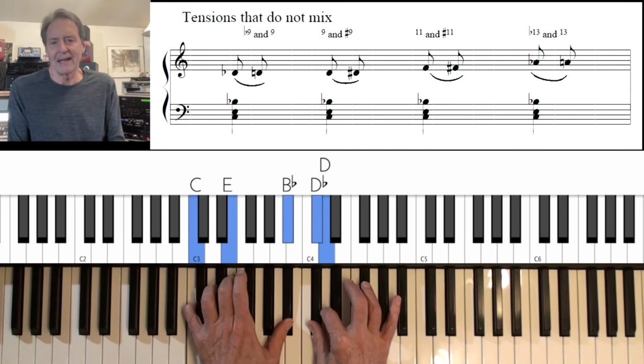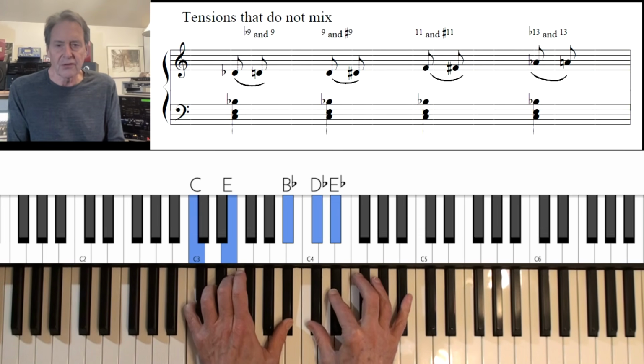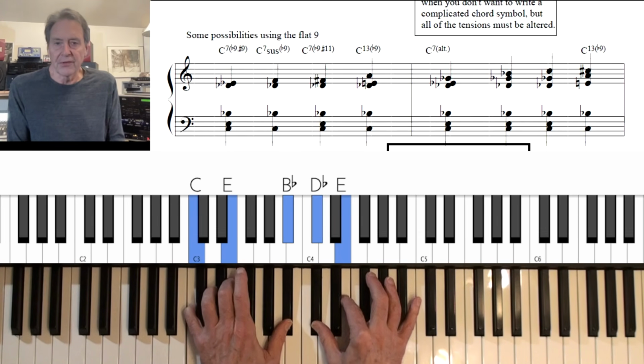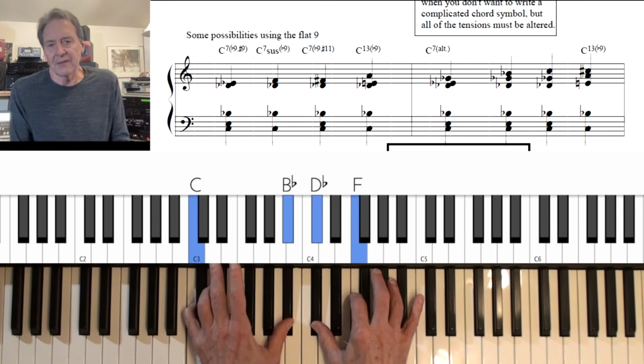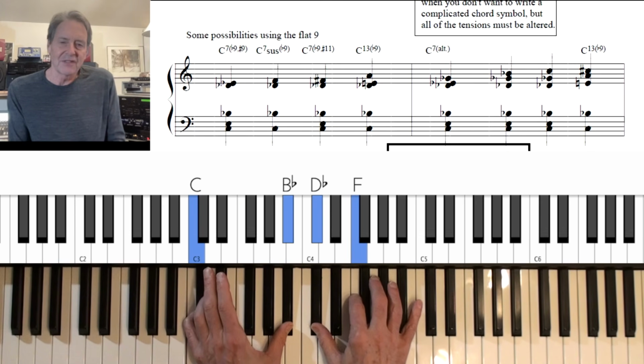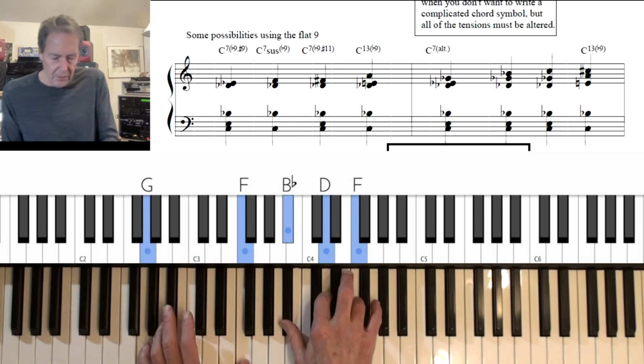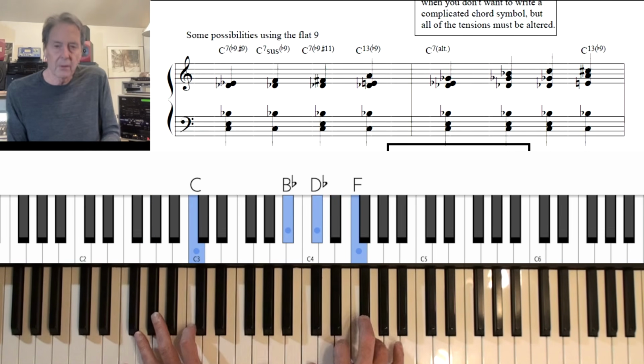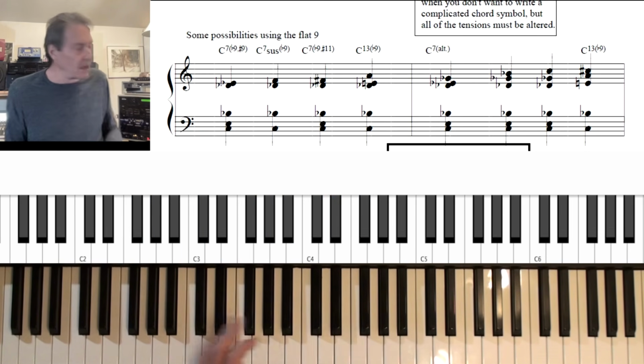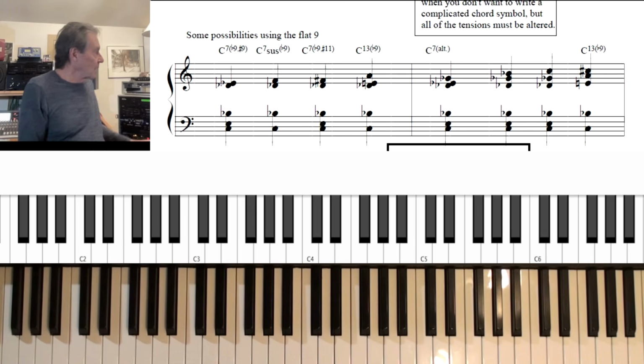So we can't add the 9 there. We could add the sharp 9. Of course, the third is there. We'd have to leave this out. And yes, we could have kind of a suspended dominant chord there. Works out pretty nicely. And I'll do a few of these with my little backup track here. Let's try that one, actually.